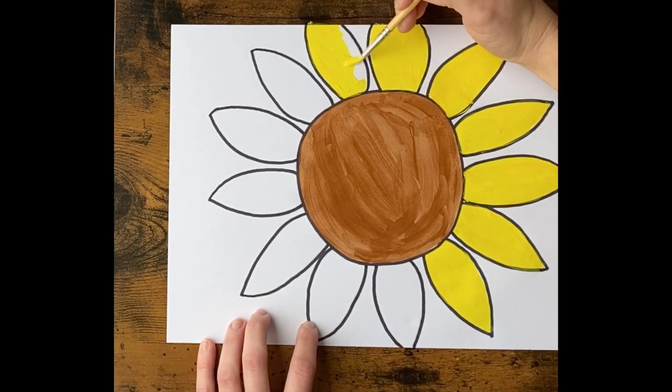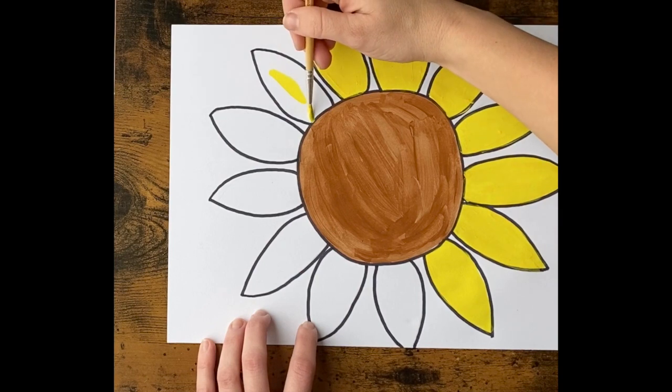And if you do get it on your table, a parent can help you wipe it up, or you can grab a paper towel and wipe it up really quick.